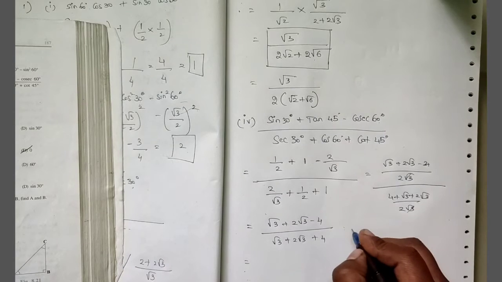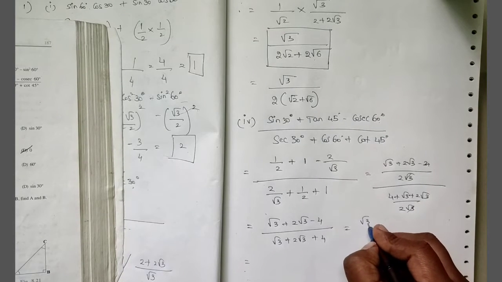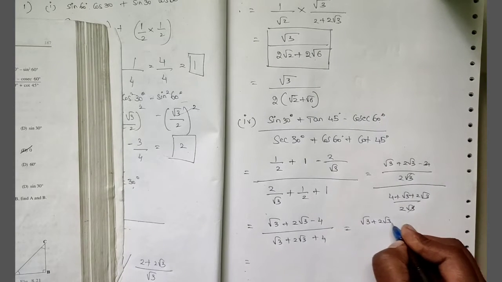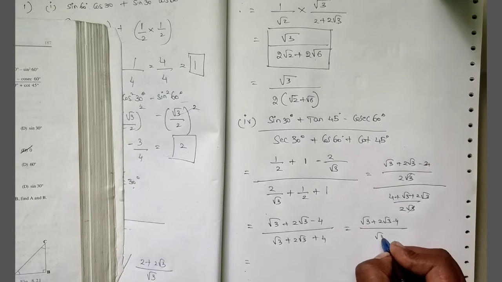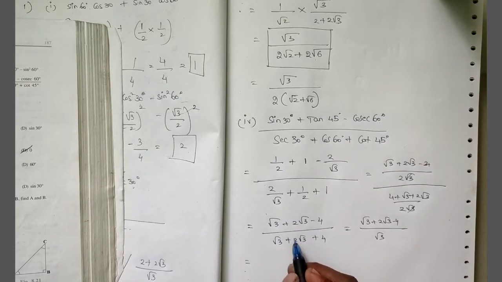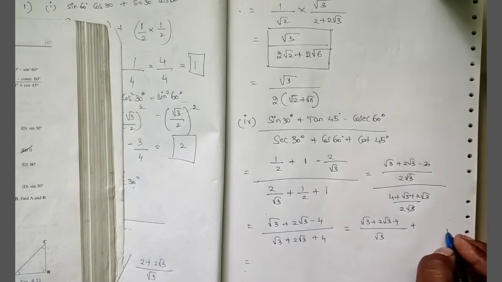This can be written as root 3 plus 2 root 3 minus 4 by root 3. We can separate these values for each. Correct?